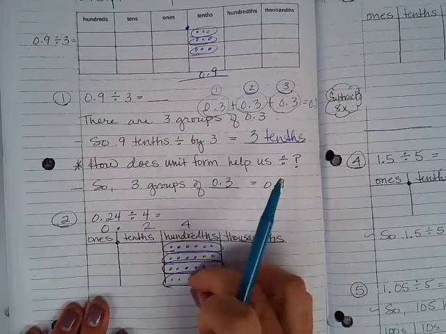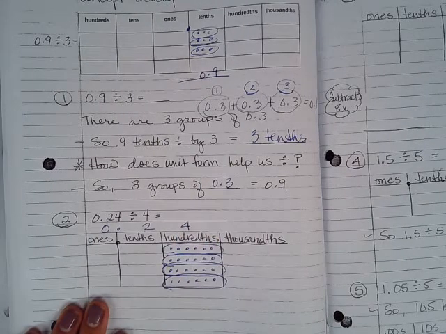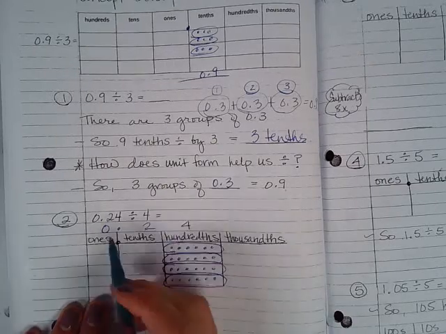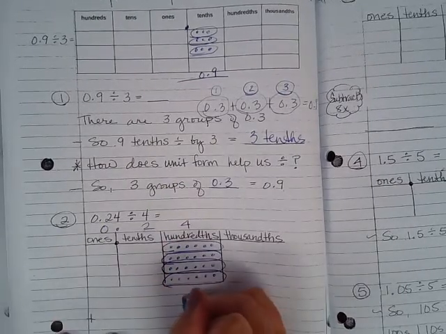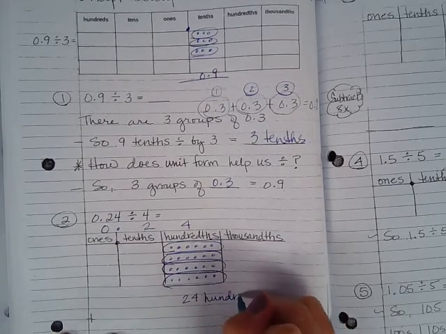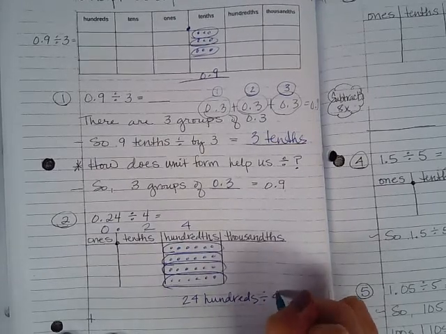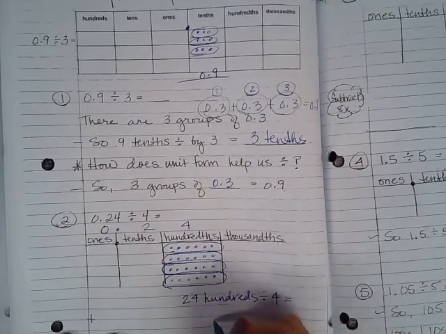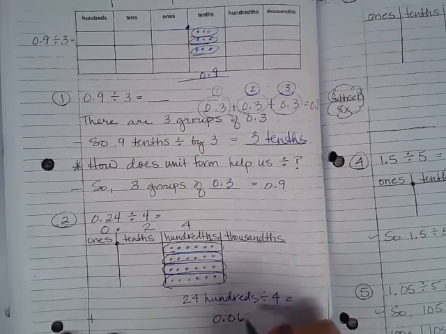You'd have to move 2 tenths over here and end up with 24 hundredths. So let's write it this way: 24 hundredths divided by 4 is going to give us 0.06.